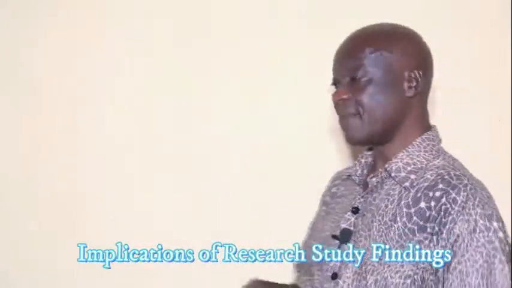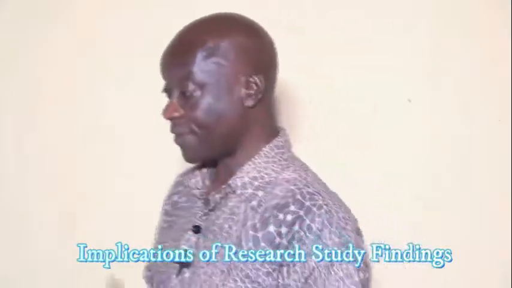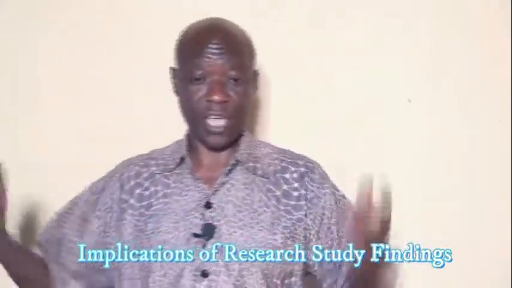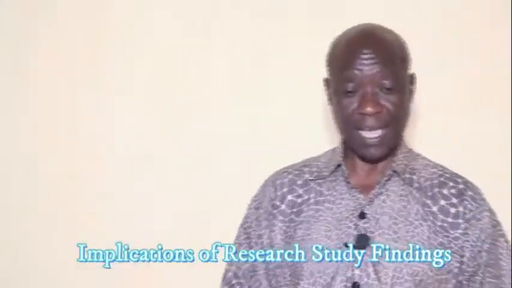Now, conclusions, ladies and gentlemen, derived from a study may suggest implications for at least 4 aspects, namely, 1, implications for the theory from which the propositions and hypotheses were derived, 2, implications for the existing knowledge about the phenomenon being examined, 3, implications for practice, and 4, implications for future research.